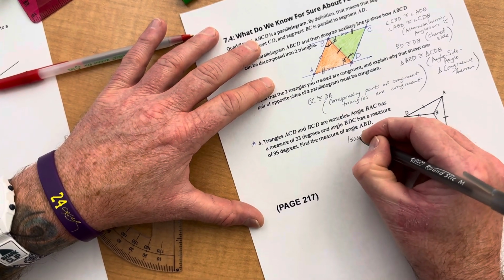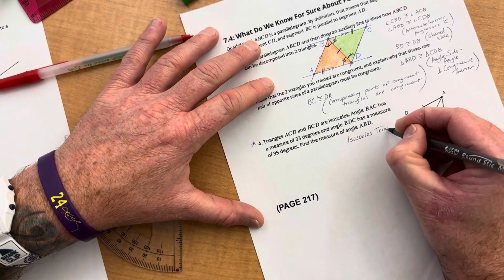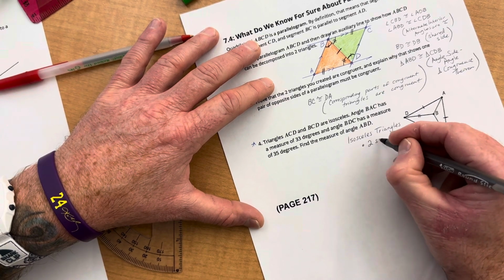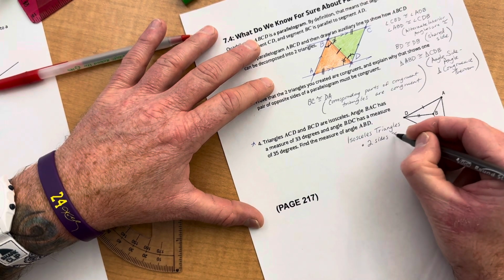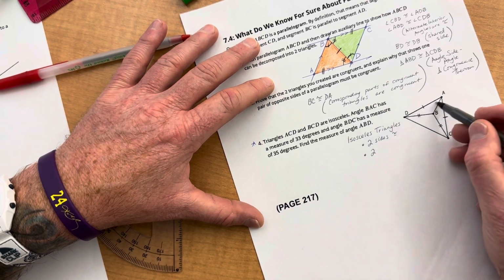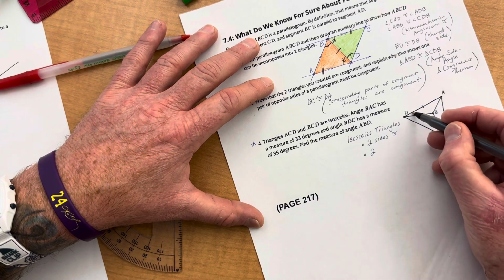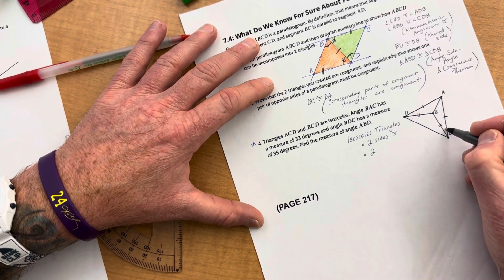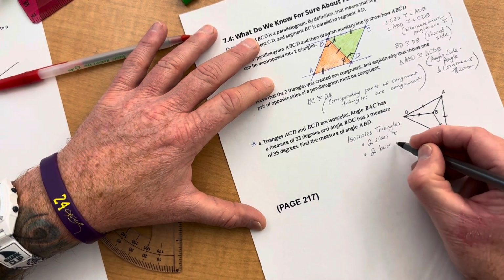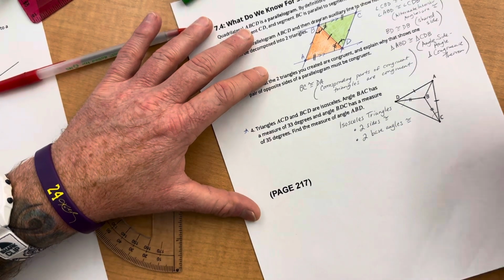So isosceles triangles, two sides congruent. And the other thing about isosceles triangles, if these two sides are the same, the base angles end up being the same. So two base angles congruent. Okay.